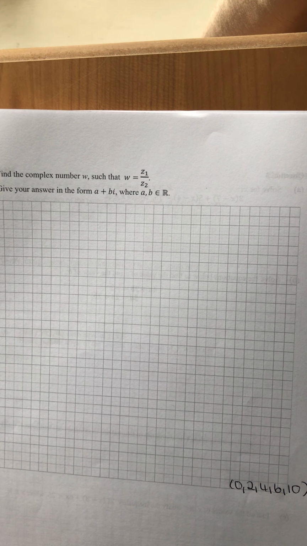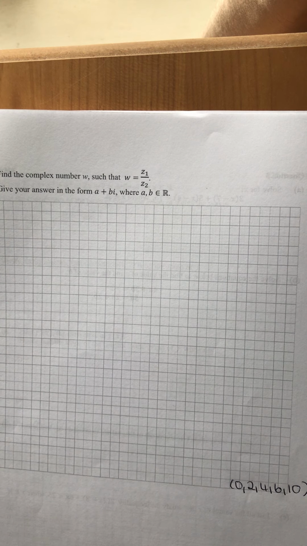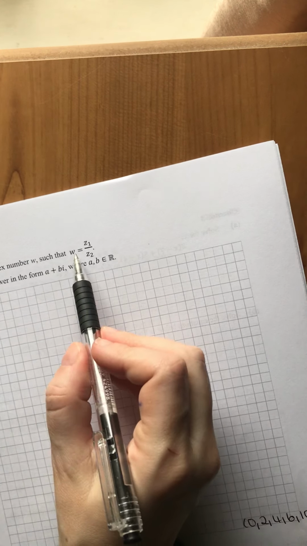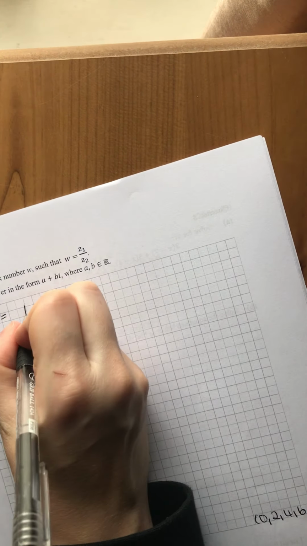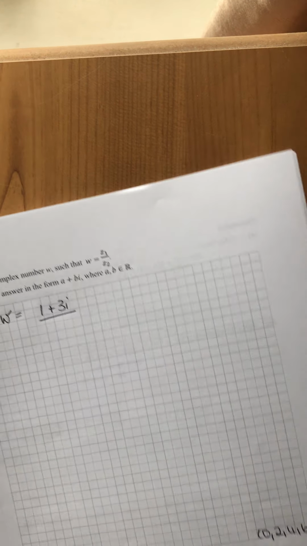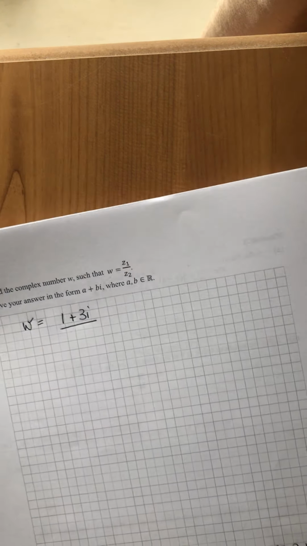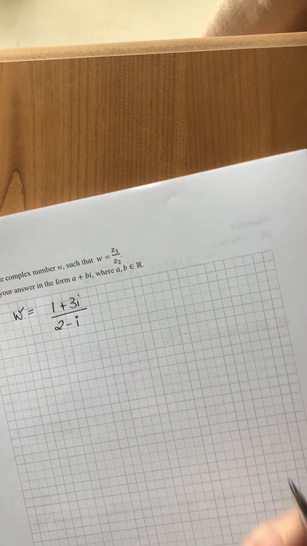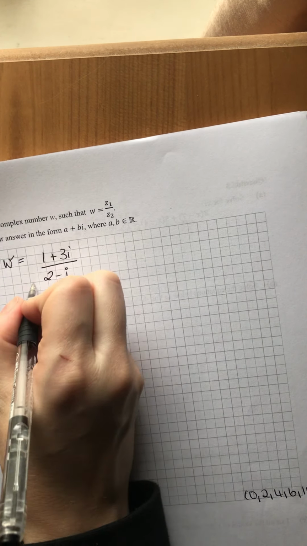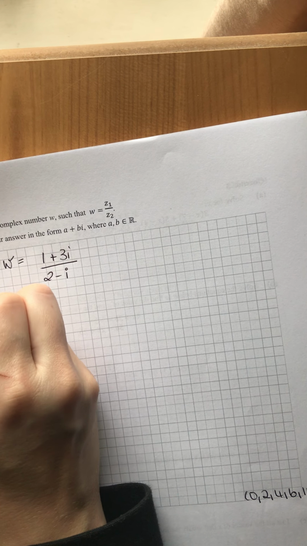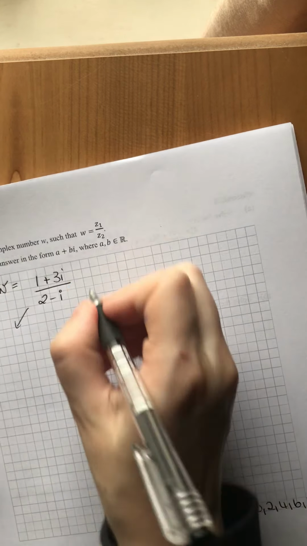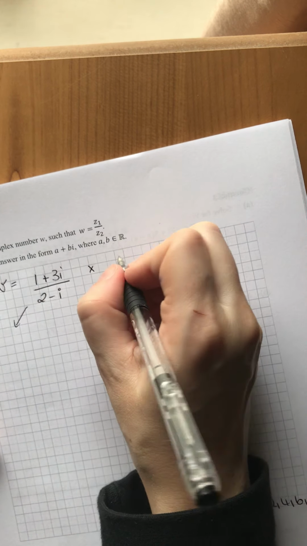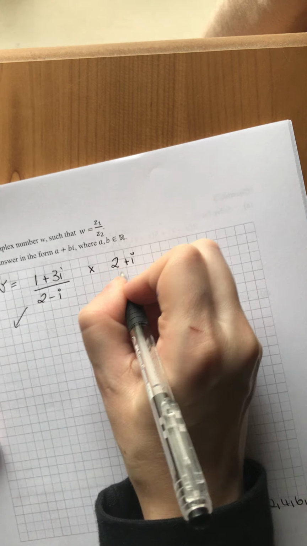For part D then, they're asking to find the complex number W such that W is equal to Z1 over Z2. So you need to find what Z1 is, which is 1 plus 3i, and then you find what Z2 is, which is 2 minus i. Okay, so you get marks just for subbing it in. Then you need to find the conjugate. The conjugate of 2 minus i is 2 plus i, because you just change the imaginary sign.